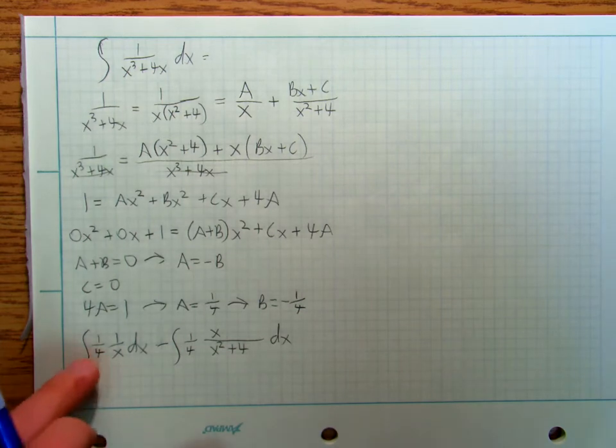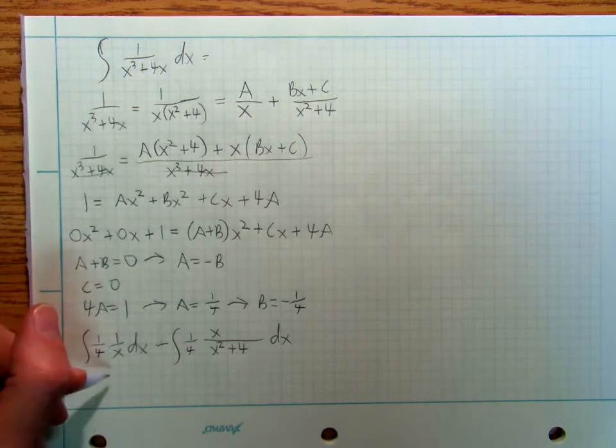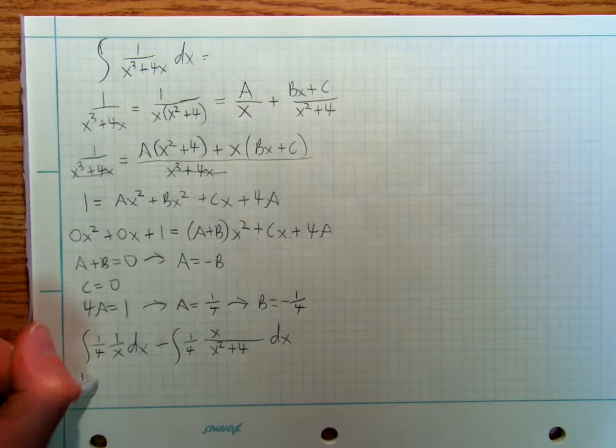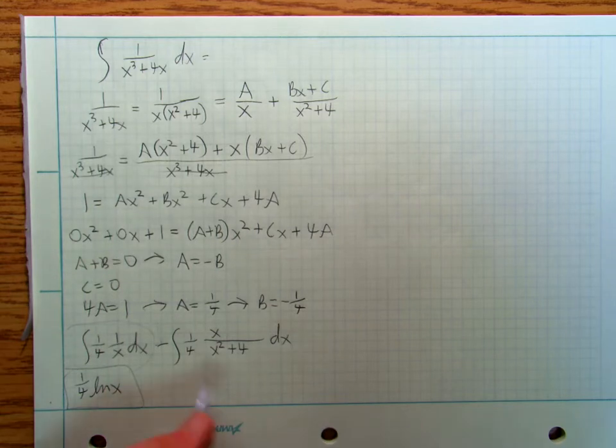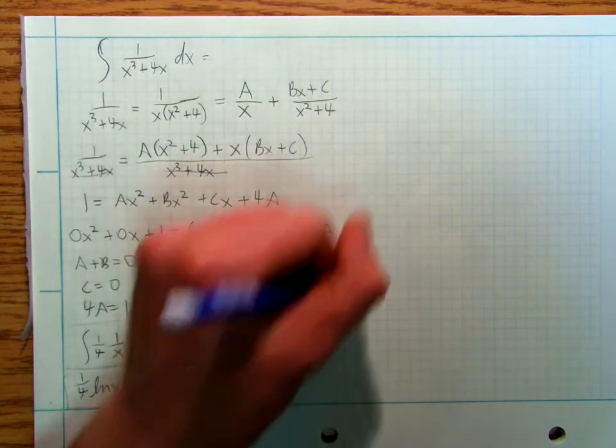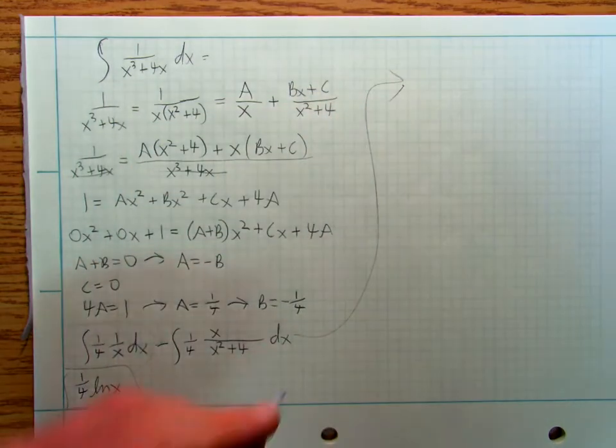Well, this one, I know that this one is 1/4 ln x. That takes care of that. And then this one, I'm going to do as an integration by substitution.